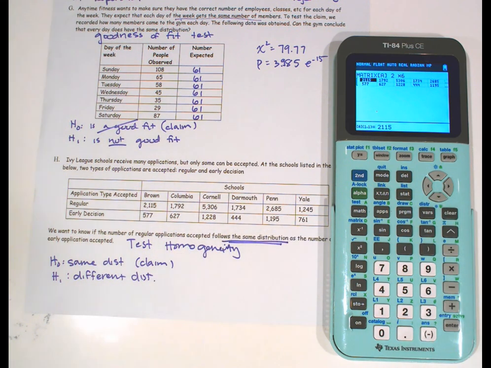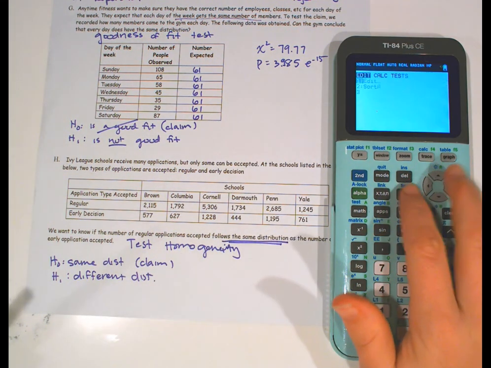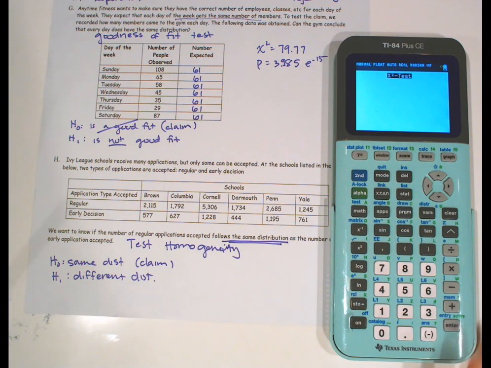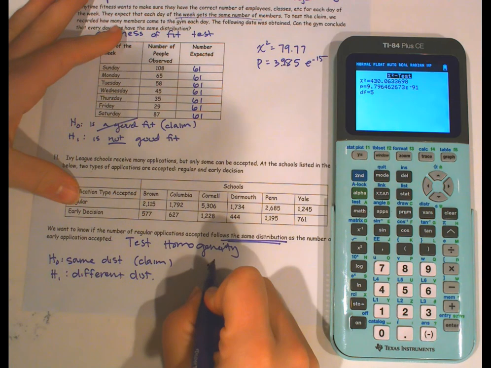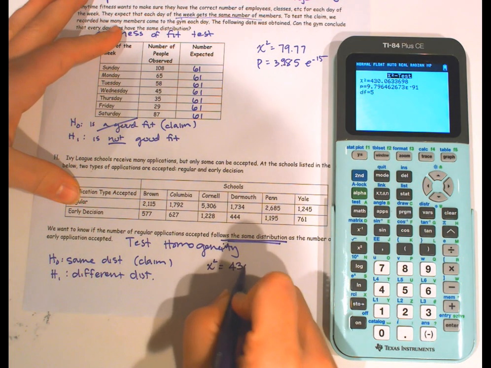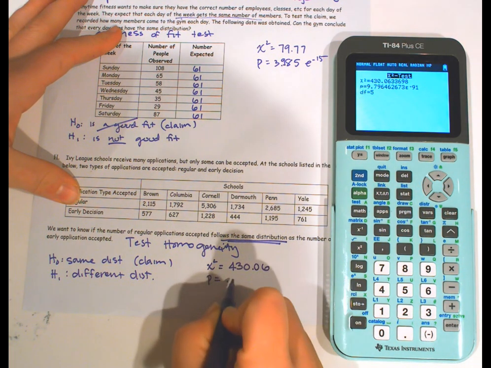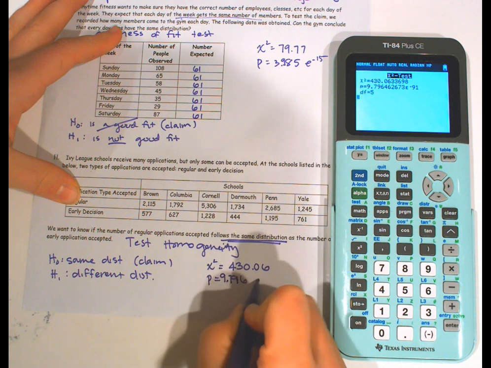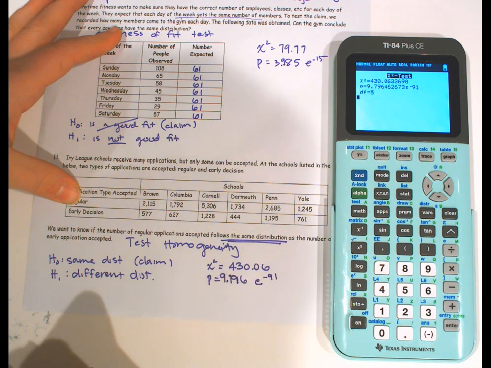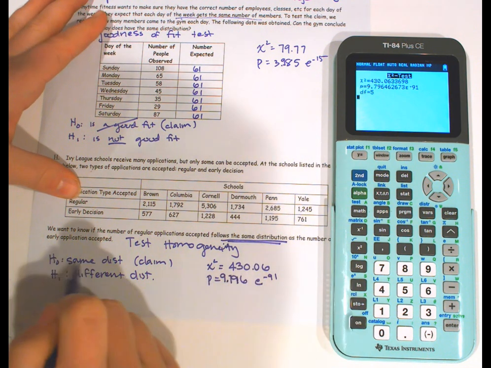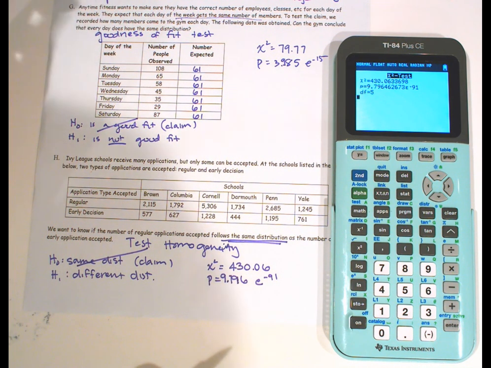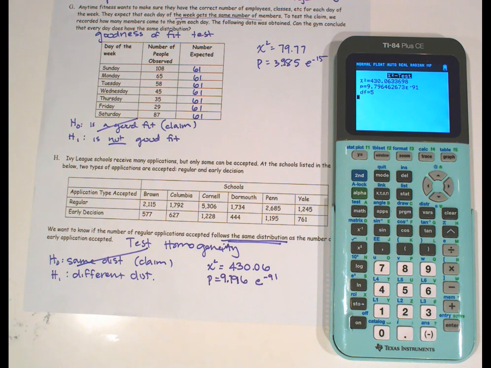Okay, so I got that typed into my matrix. Then we hit stat, go over to test. We're running a chi-squared test. Our observed values are in A. That is a very small p-value: 9.796 e to the negative 91. So that is enough to reject our null hypothesis, which was our claim. So there is not enough evidence to support the claim that the number of regular applications accepted follows the same distribution as the number of early applications accepted.